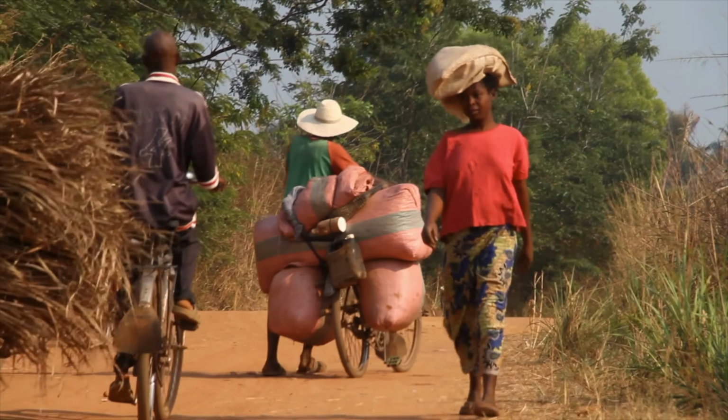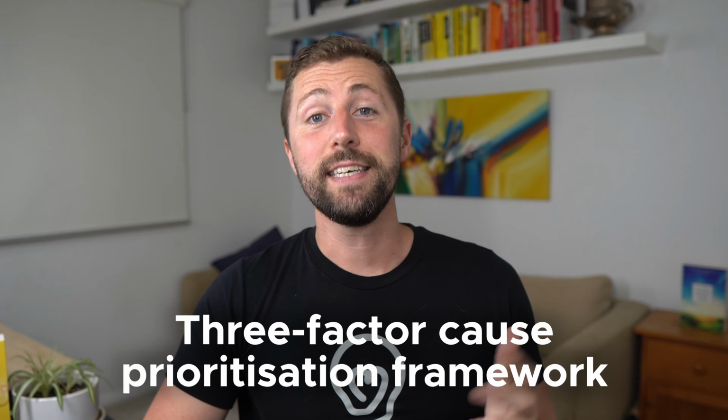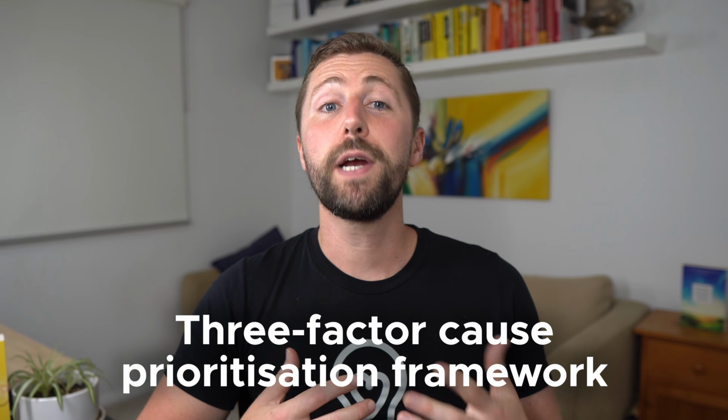What does the world need? Once we know what it is we value and the particular resources that we can personally apply to doing good, we need to match those up with what the world actually needs. We need to find the most pressing problems where our resources can have the greatest impact. This is where a three-factor cause prioritization framework that is frequently used within the effective altruism community can really help.